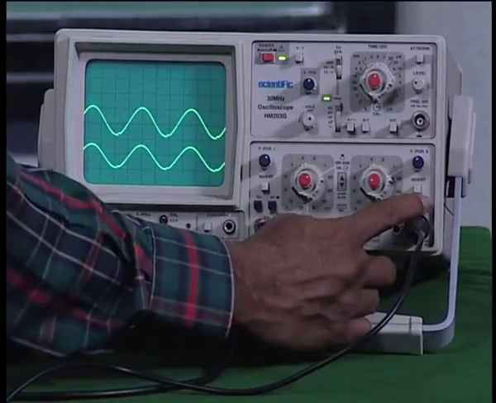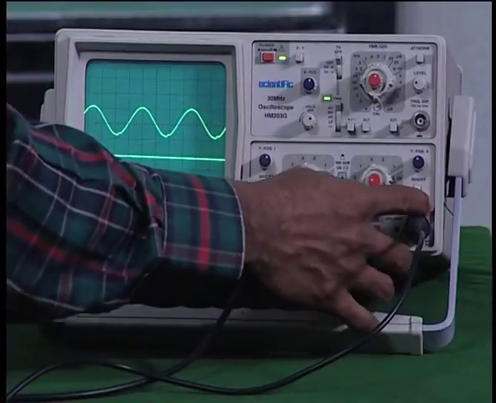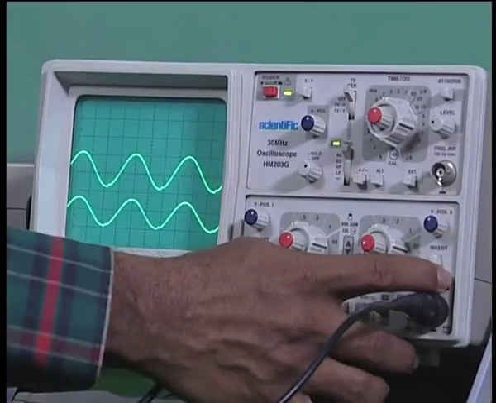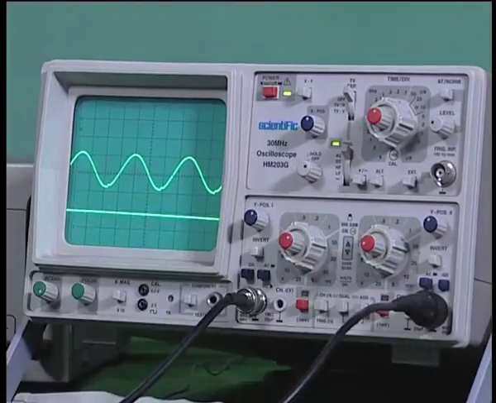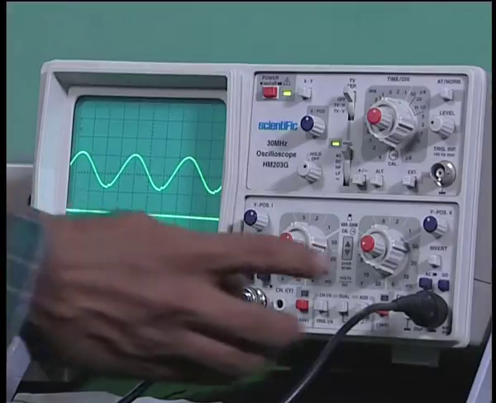Whereas, if I do the same thing for the lower signal, you can see that there is no DC there. There is no DC, therefore, when I put DC coupling, I get only a straight line. That means there is no DC, everything is only AC.